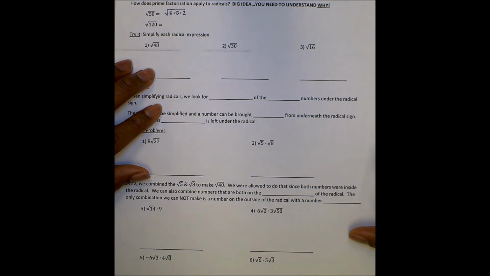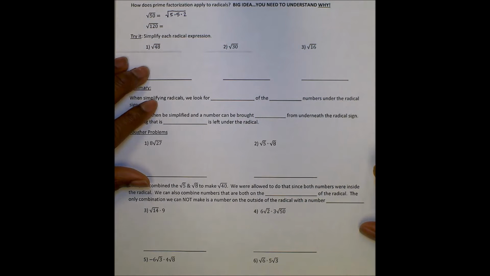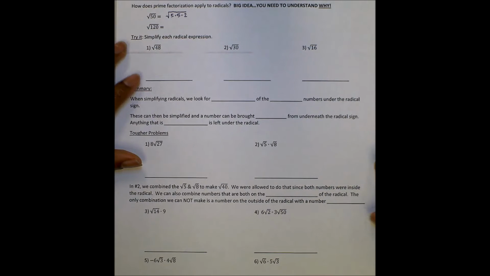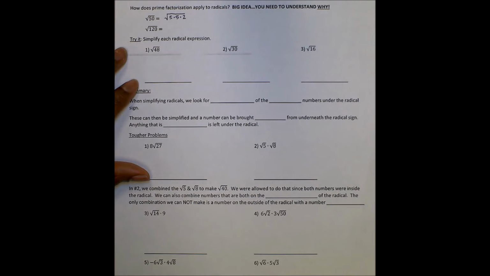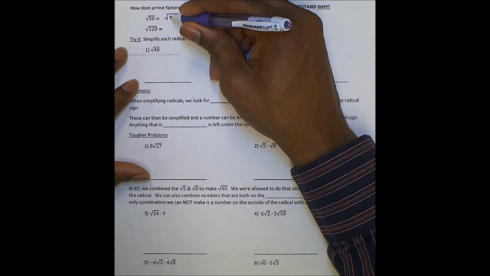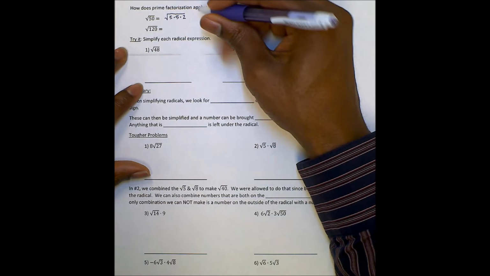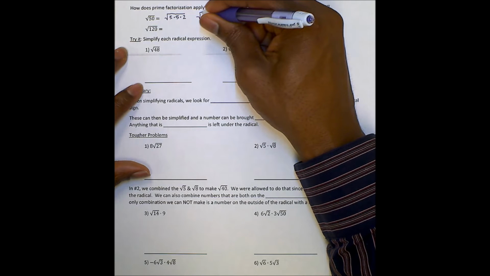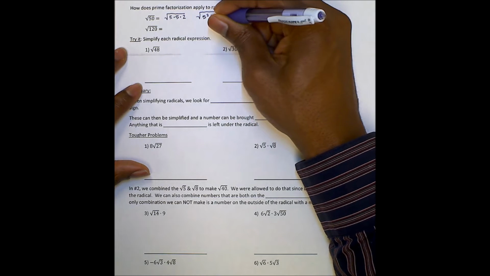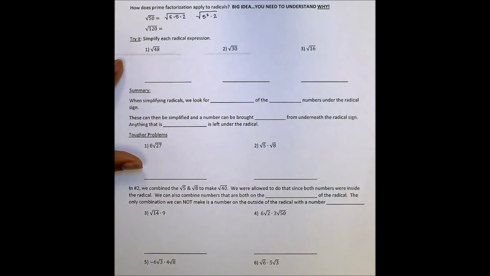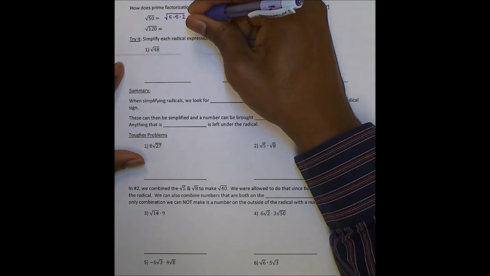When simplifying a radical, we look at any pair of numbers, because 5 times 5 is 5 squared. So we have 5 squared times 2. This is just the reasoning of why it works.